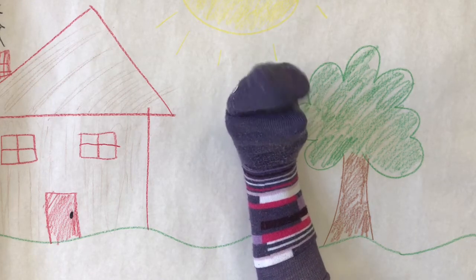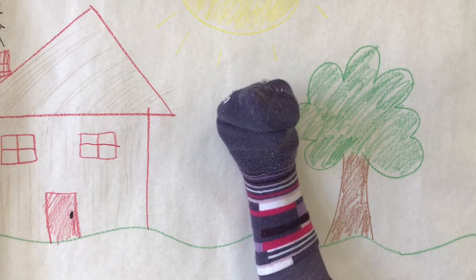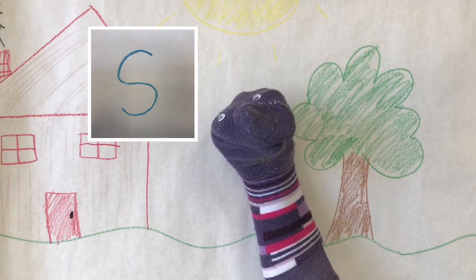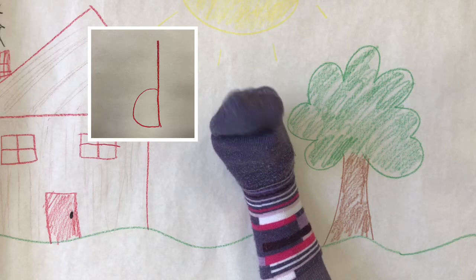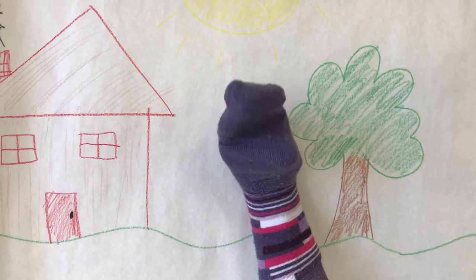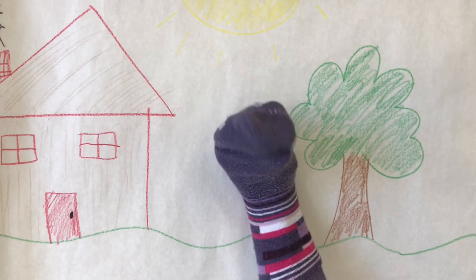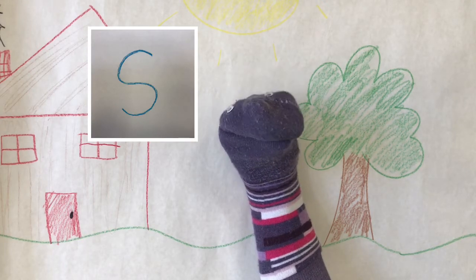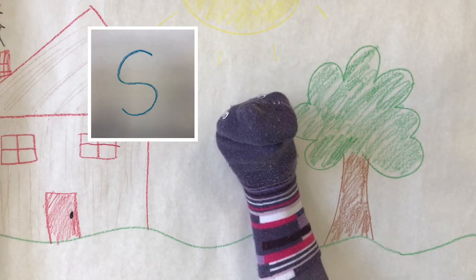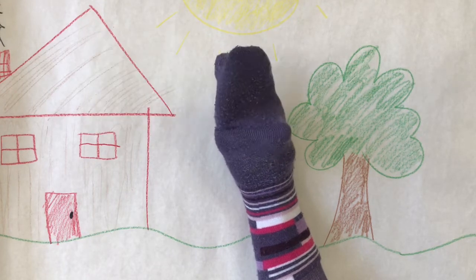Okay, today we're going to talk about the letters S and D. Does anyone know why the letter S is my favorite letter? Think about it. What animal does it look like? It looks like a snake, like me.